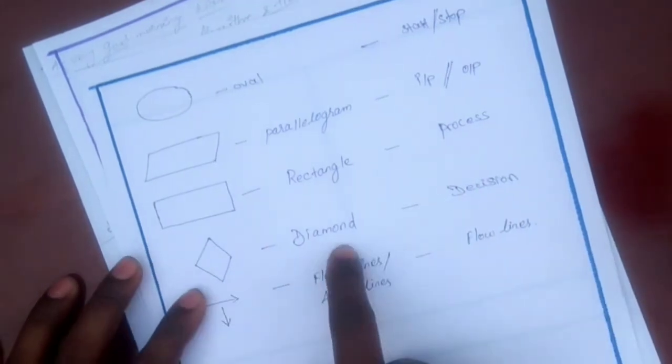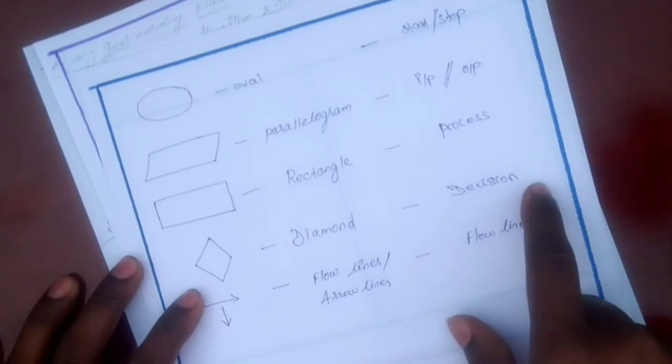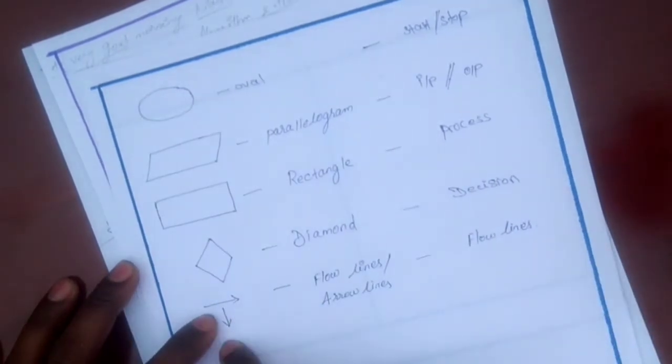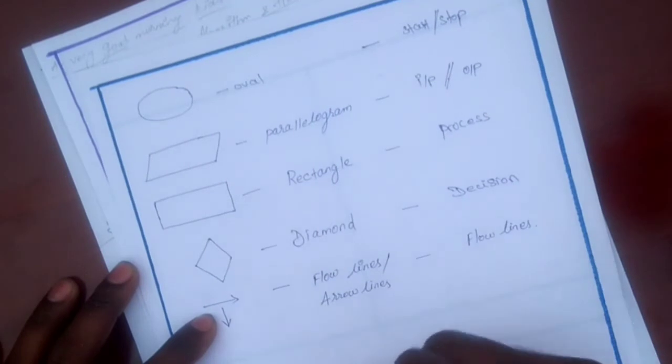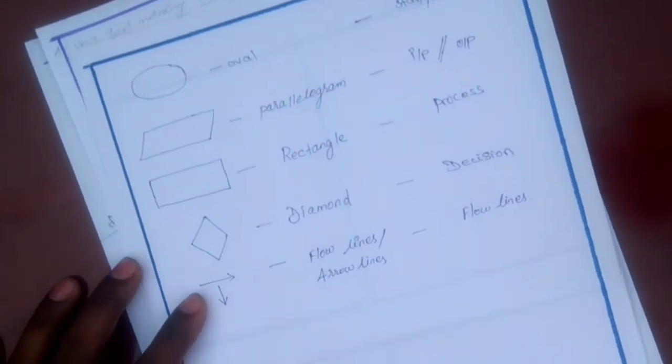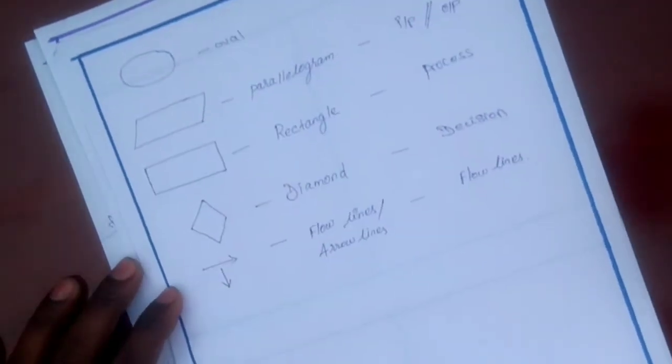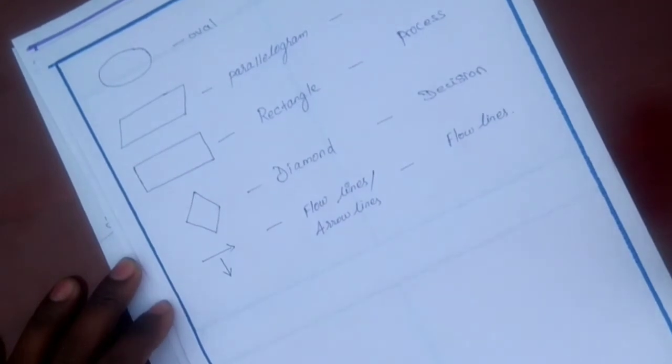This is the diamond, used for decision making, meaning the conditions. And the arrow denotes the flow of lines, the flow of the chart. These are the symbols, and two more symbols are there.